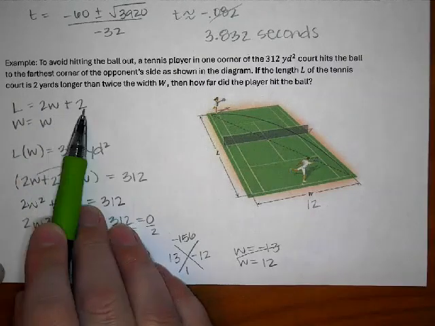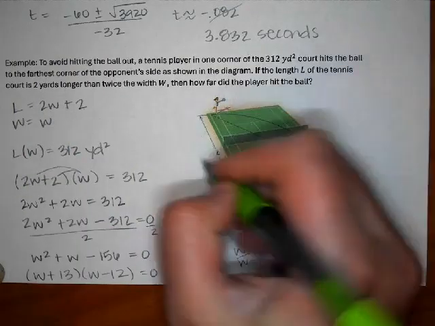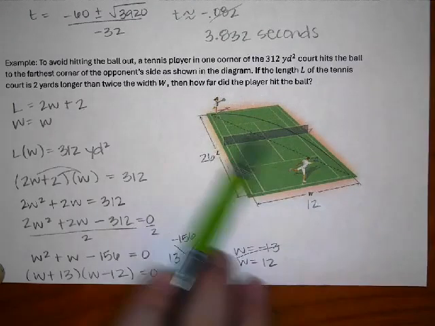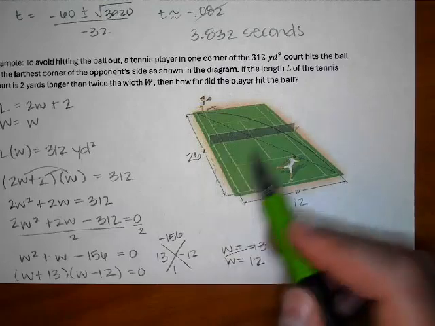So what we have going on now is we need to find this diagonal. And that diagonal is going to come from a right triangle. And if you guys recall, the Pythagorean theorem can help you find the diagonal of a right triangle.